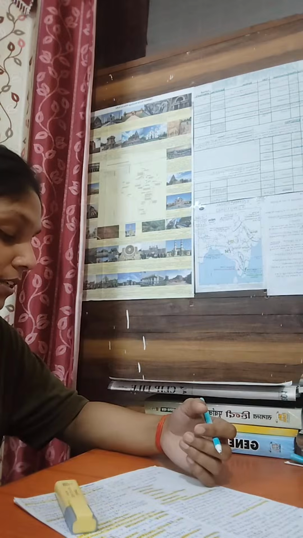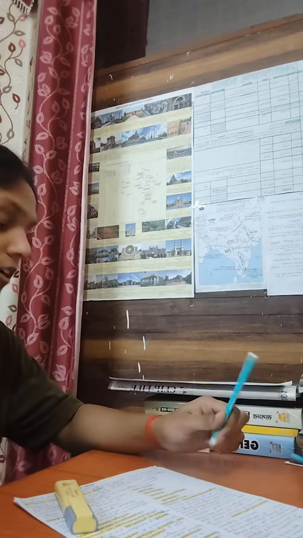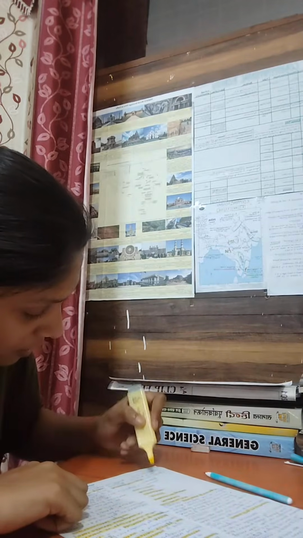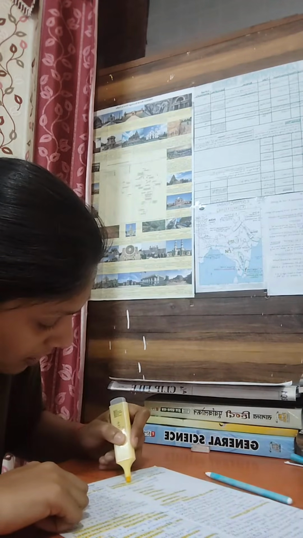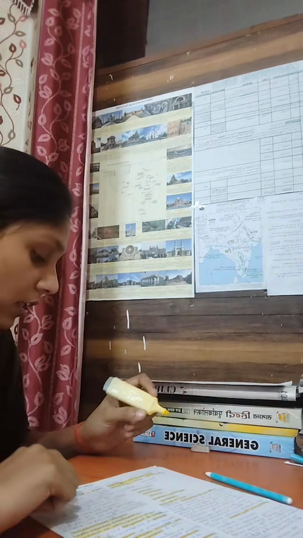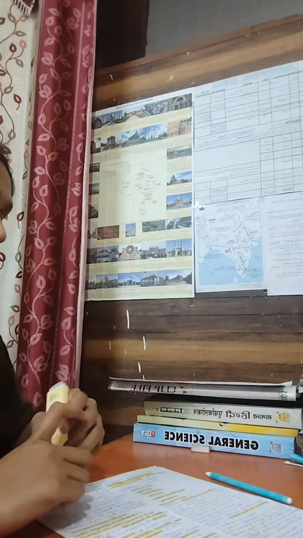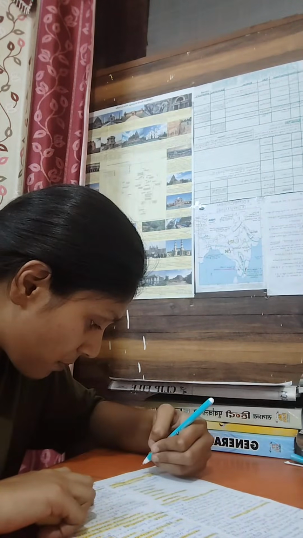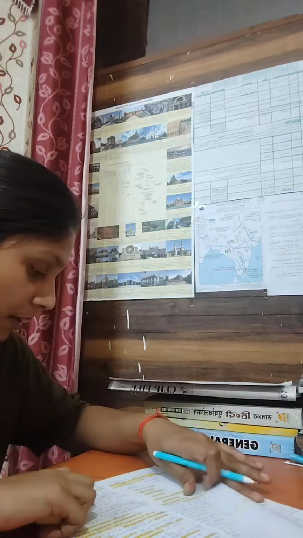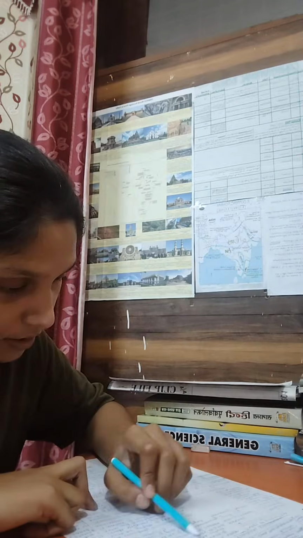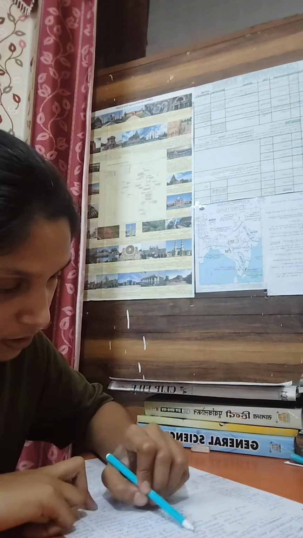Two types: primary and secondary. Primary succession occurs on previously unoccupied sites. Examples are rock outcrop, glacial, marine, etc. Next is secondary succession: the reappearance and establishment of communities in an area where an ecological community once existed.